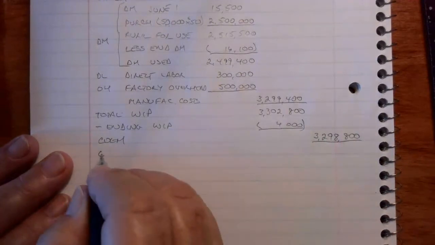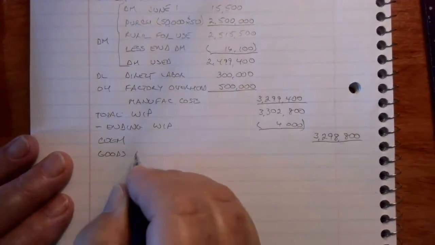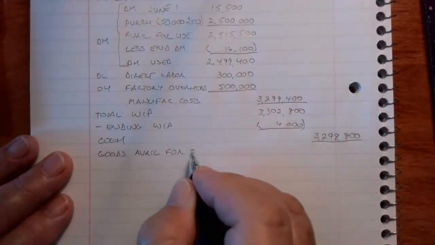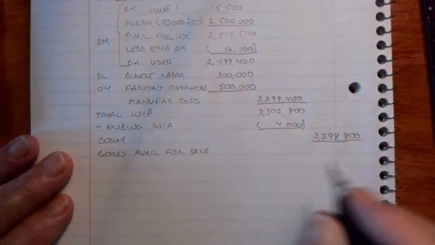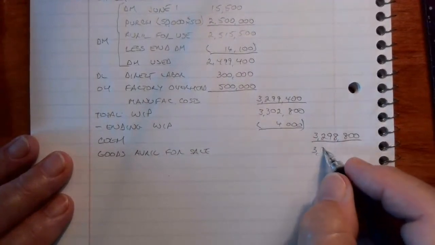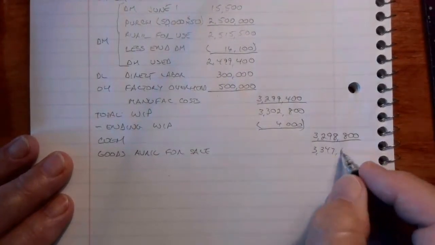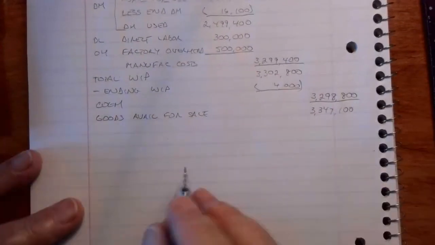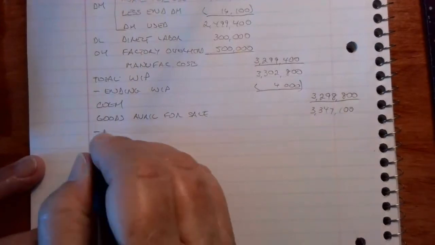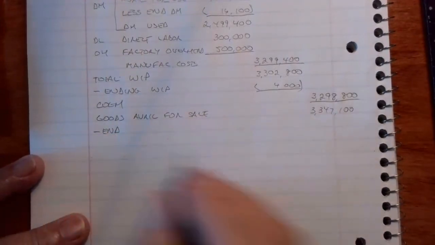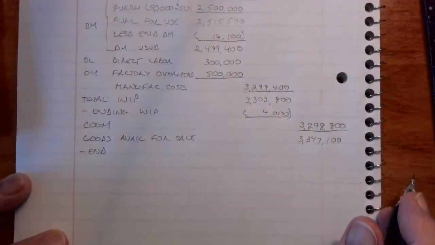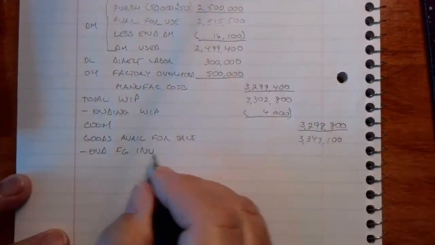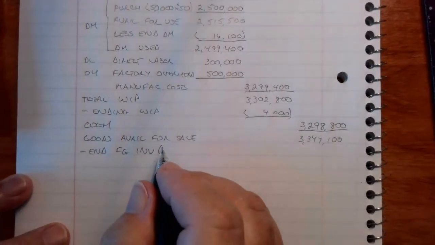So goods available for sale are $3,347,100. Less our ending finished goods inventory. And that's the P1 and P2.